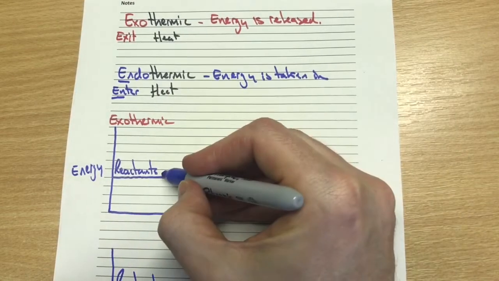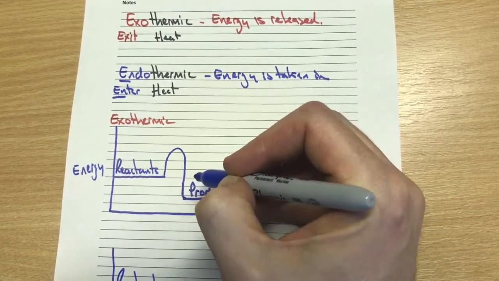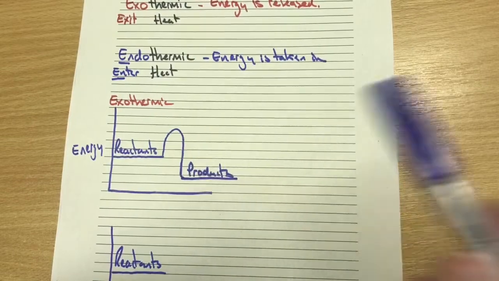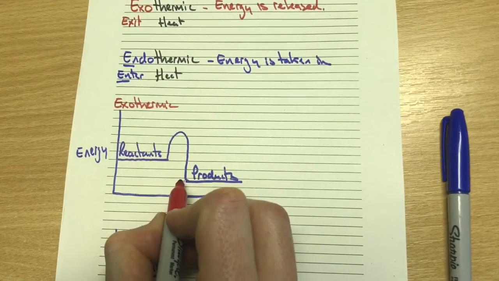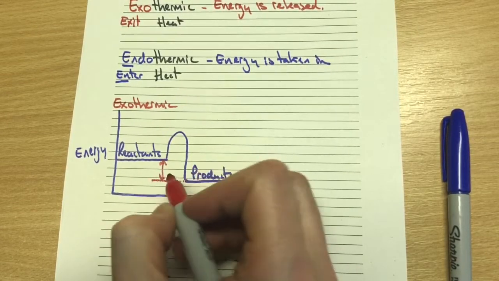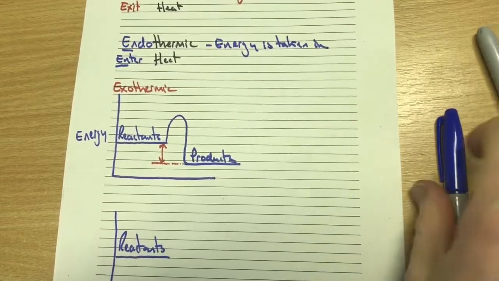And in between these two stages, we will have a graph that ends up with a little bump for activation energy. You can see the products have less energy than the reactants because energy is being released. The difference between those two is the amount of energy that is being released by that exothermic reaction.